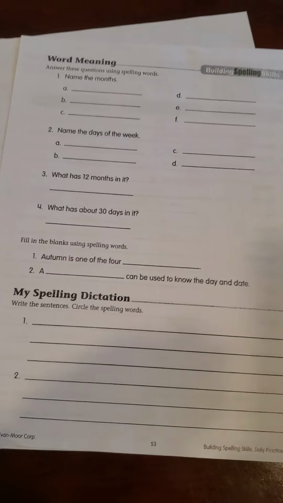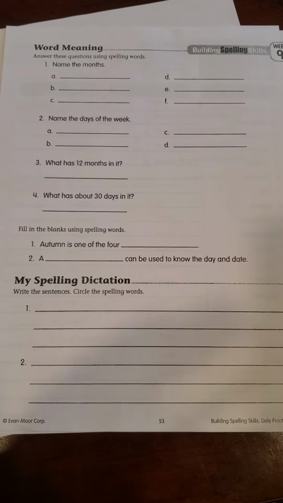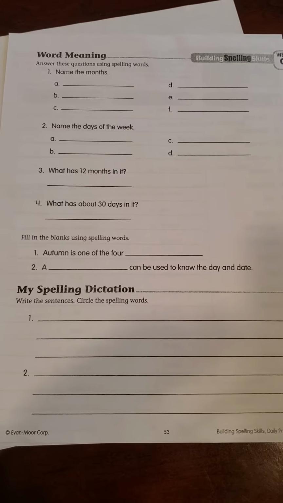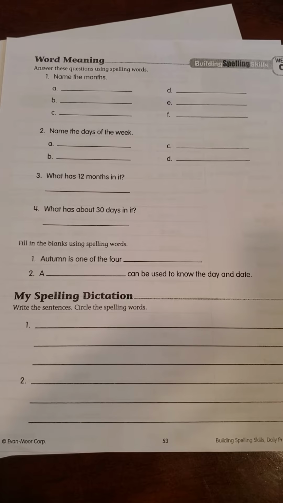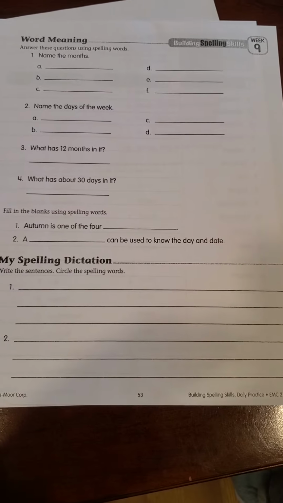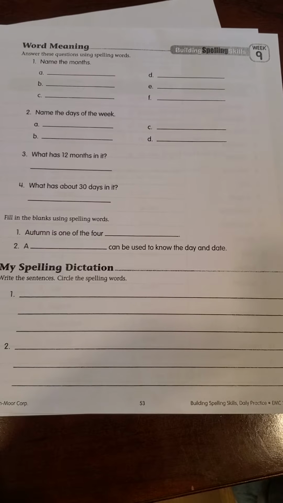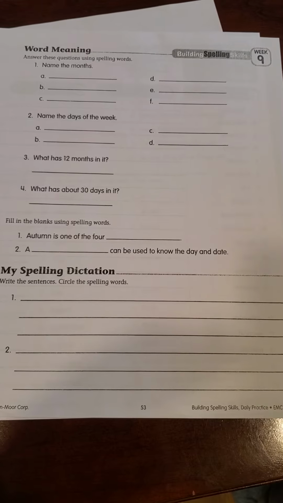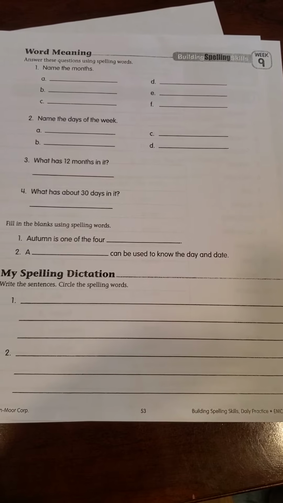Find the word from our spelling list. On the bottom, it says my spelling dictation. Write the sentences. You circle the spelling words. So we're used to doing this too, guys. Remember, you're going to pick a word from our spelling list, and you're going to write it in a sentence. All right? And then you're going to circle the spelling word that's in that sentence.